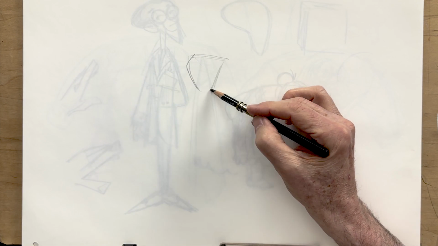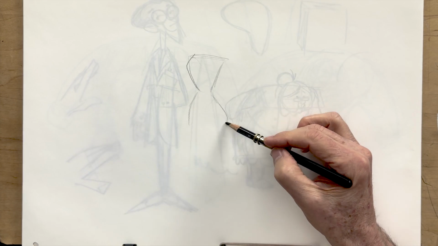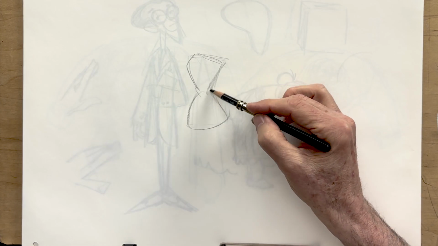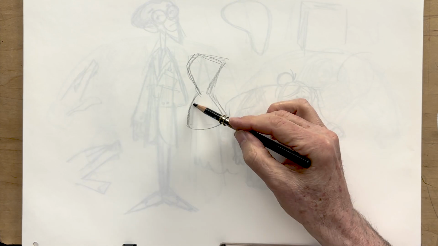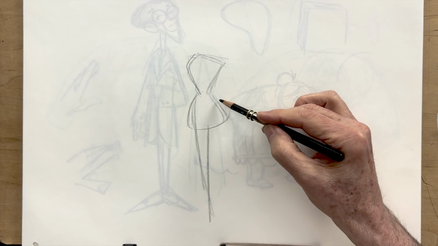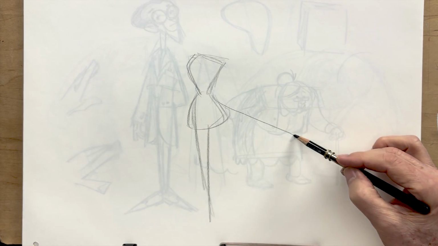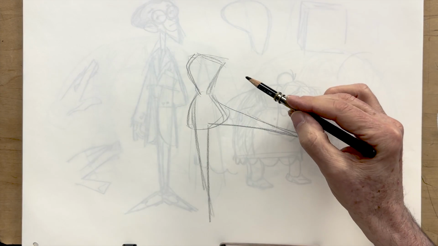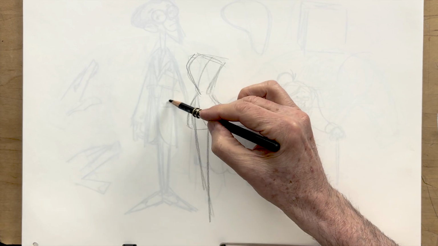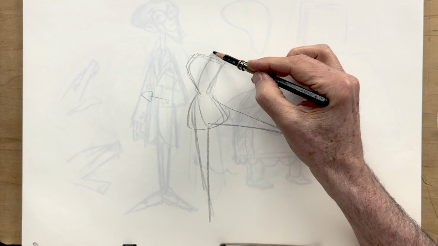Remember, when we were talking about cartoon characters, that was one of the different combinations: hourglass for the female form. We'll do a leg coming down, a leg going out in a ballet pose. She will be facing in this direction.